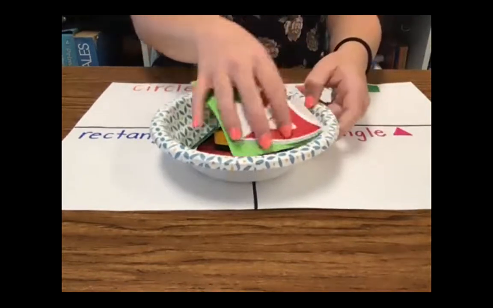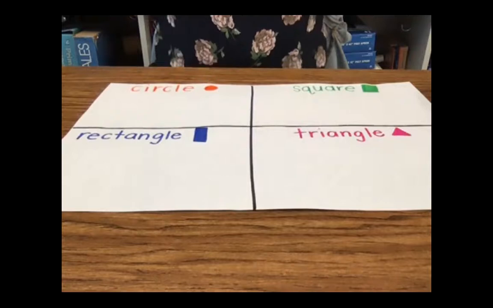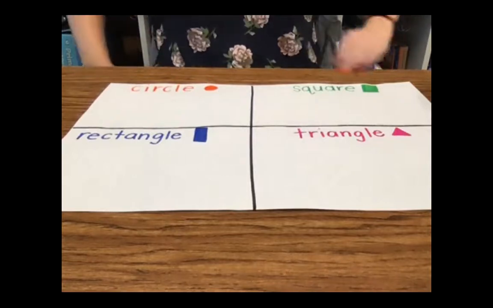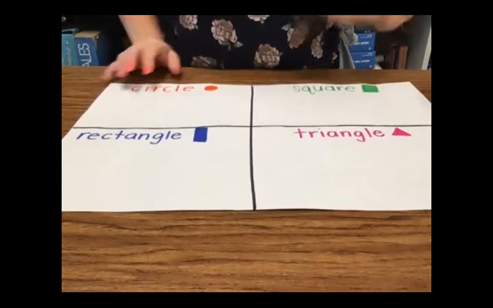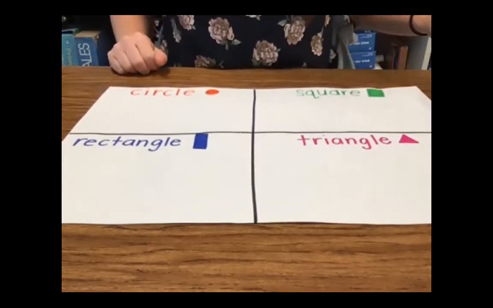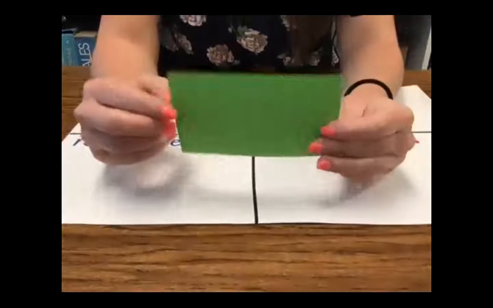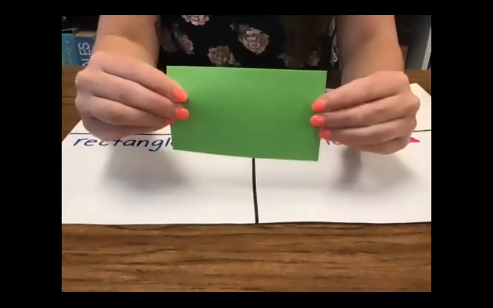All right. So right here I have a bowl full of lots of objects. Some are the real objects, some are pictures of objects. We are going to go through them together and see if we can figure out what shape we are looking at. All right, make sure you're listening. I'm going to start with this object, a little index card. Okay, so let's count these sides together.